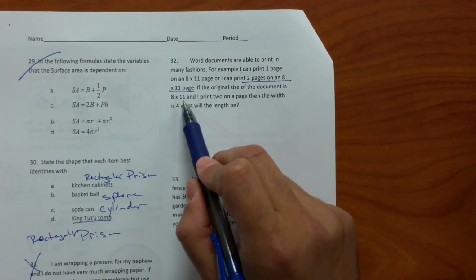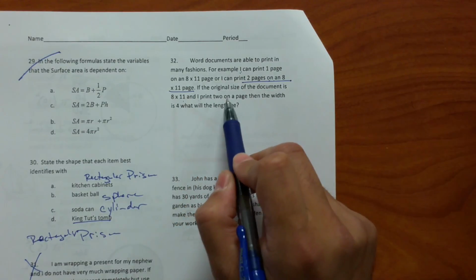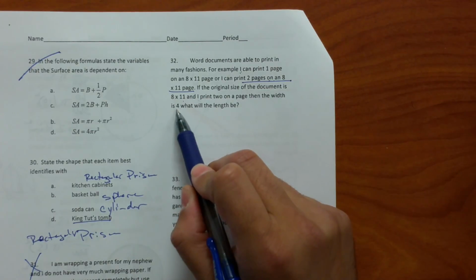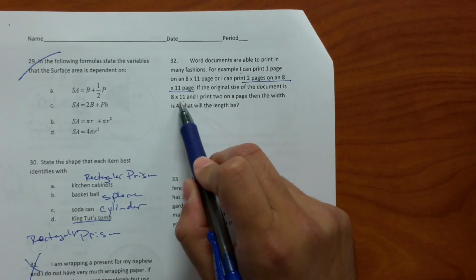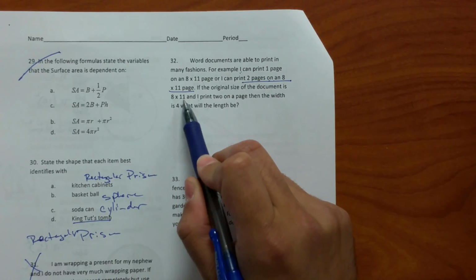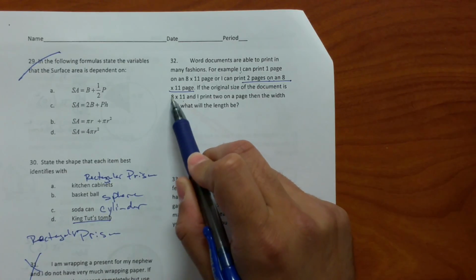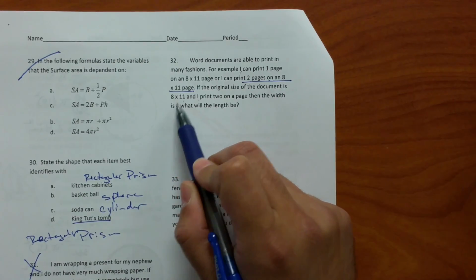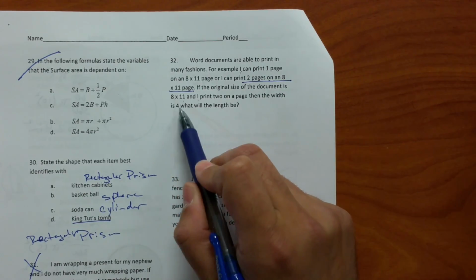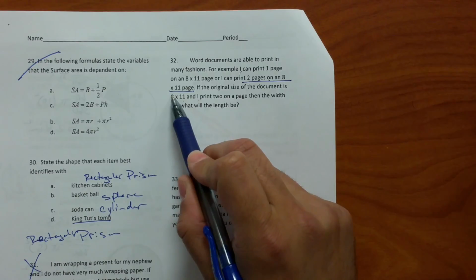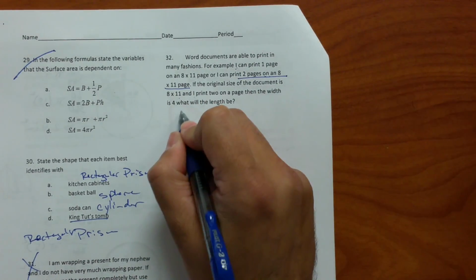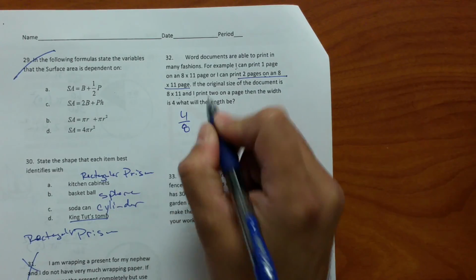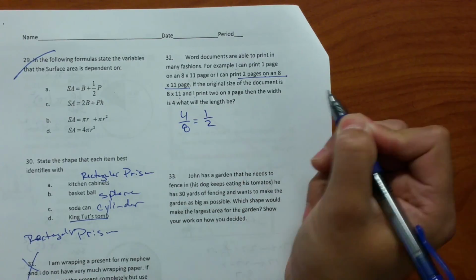Okay, that would barely fit on the original. If I print 2 on a page, then the width is 4. So that means it's going to be half of this one right here, and then the length goes along with this one right here. So I went from 8 to 4, and then the 11. If you notice, there is a scale factor here. That starts off with 8, and then I end up with 4. So my original is 8, and I end up with 4. So my scale factor is 1/2.